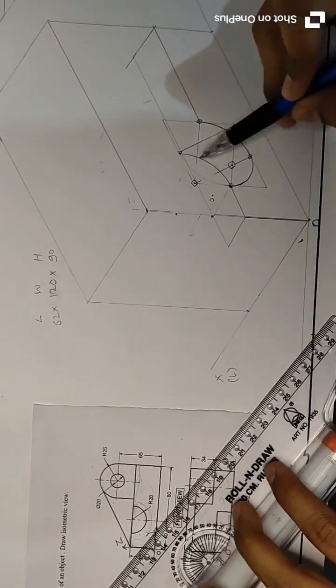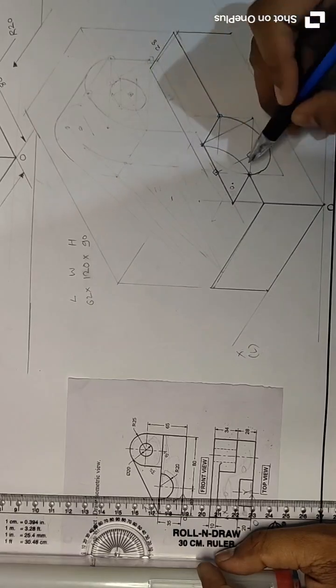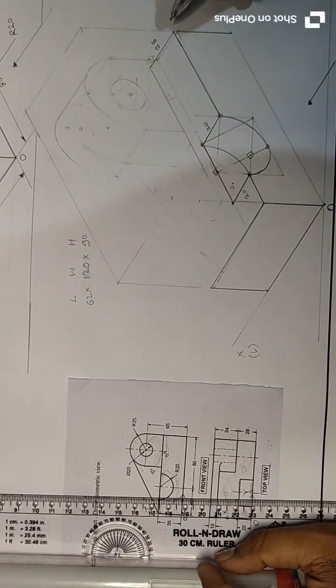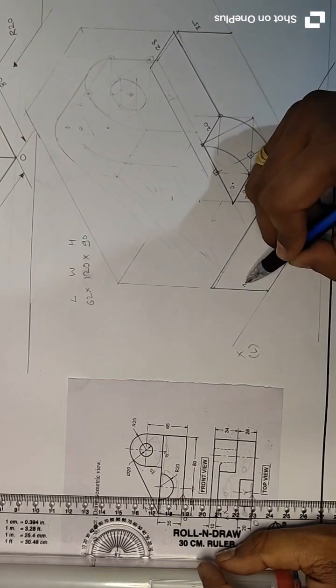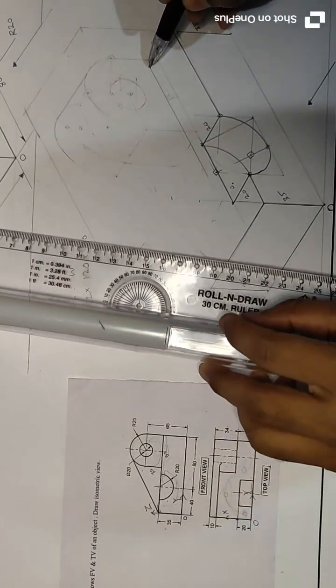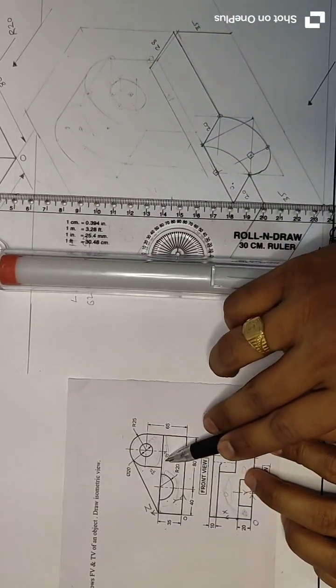So only this part, so this distance is 28 and this distance is 20. This is 35. So from this point we have to draw this rectangle of 50 by 30.